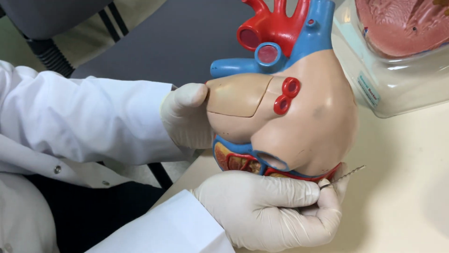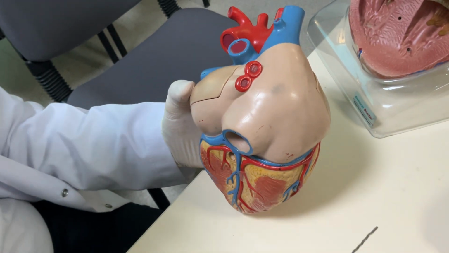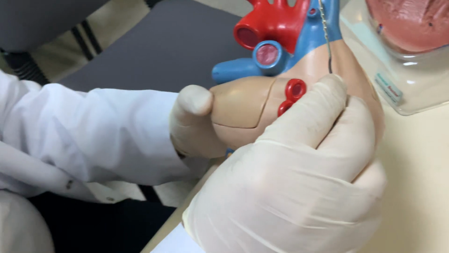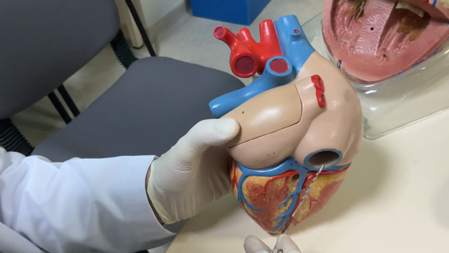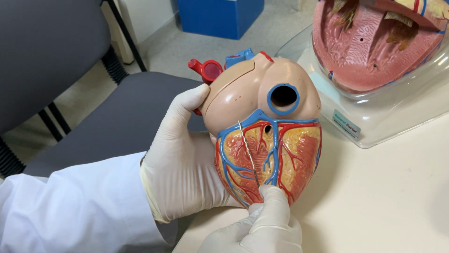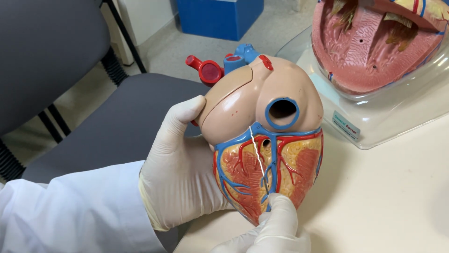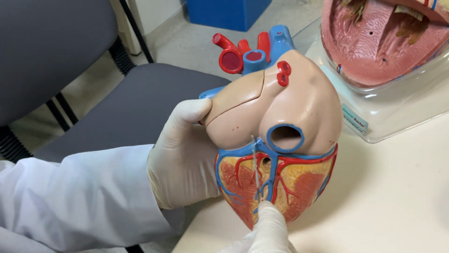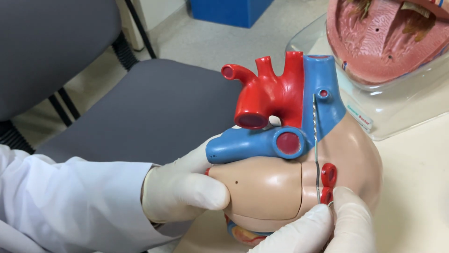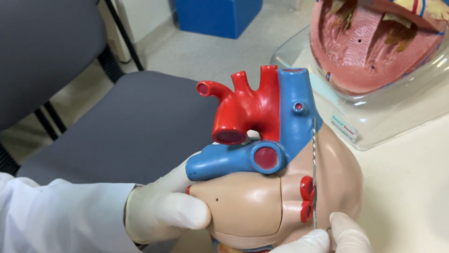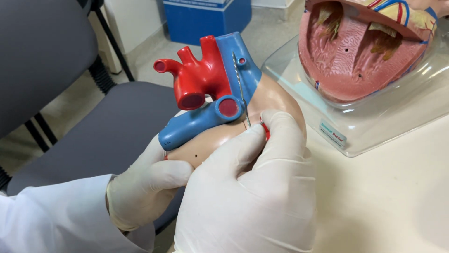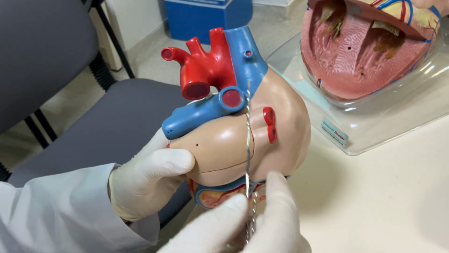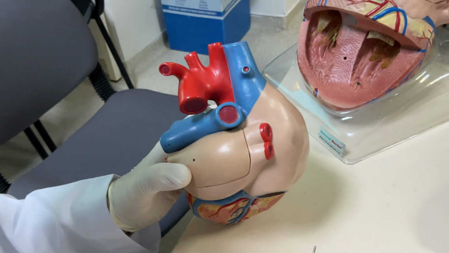The base of the right atrium receives three vessels: superior vena cava, inferior vena cava, and the coronary sinus. Coronary sinus. There is a vein here. Can you see this valve? Draining on the posterior aspect of the superior vena cava. This is called azygos vein.